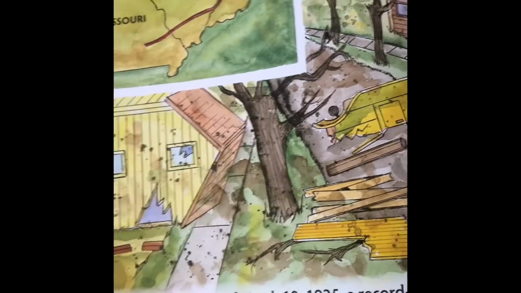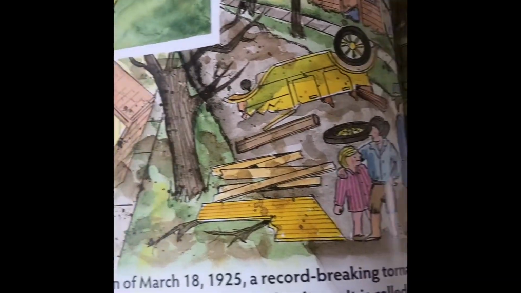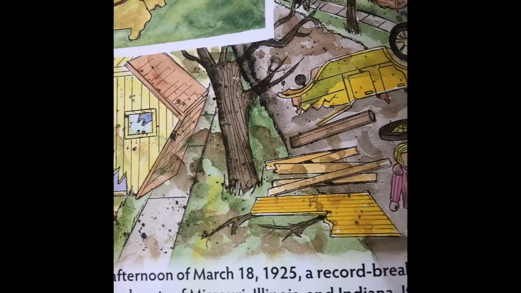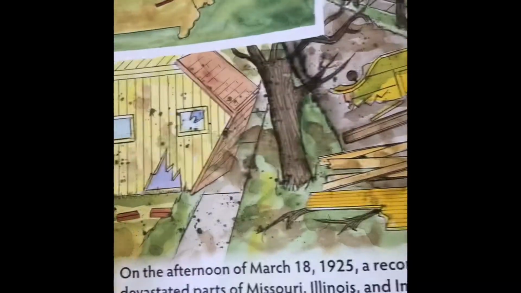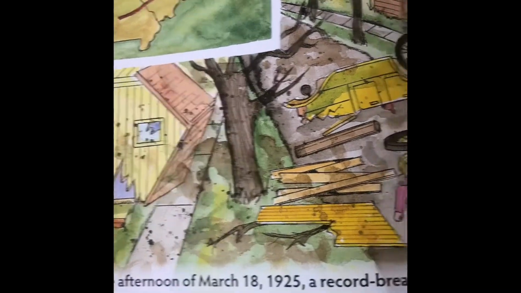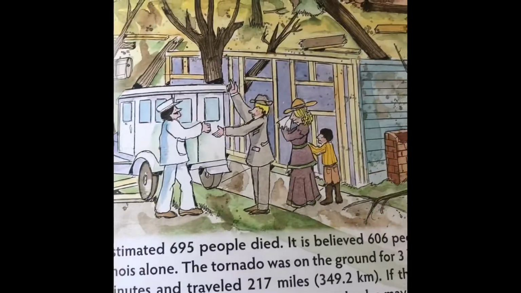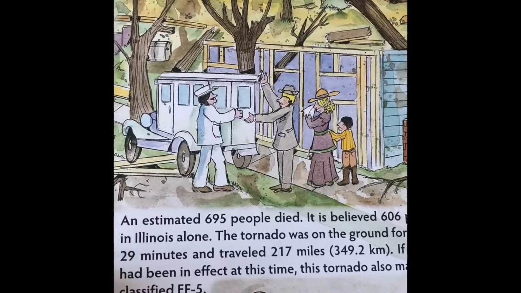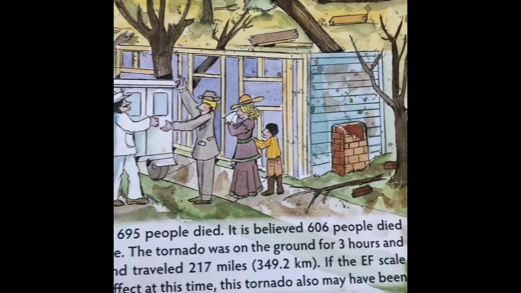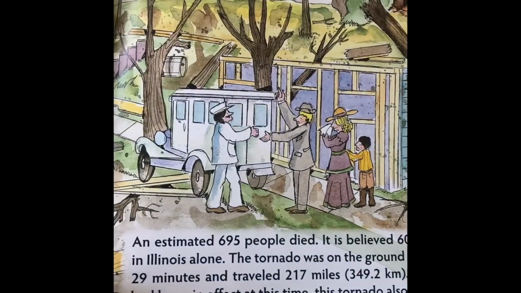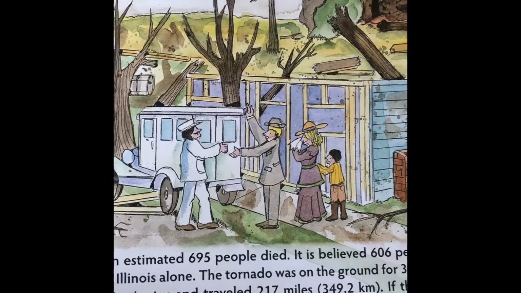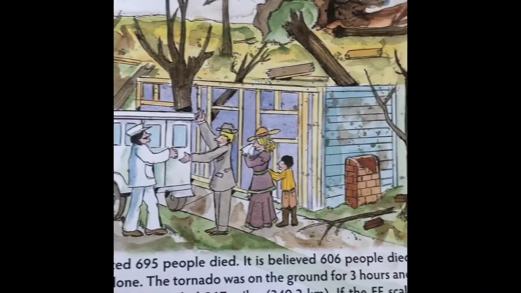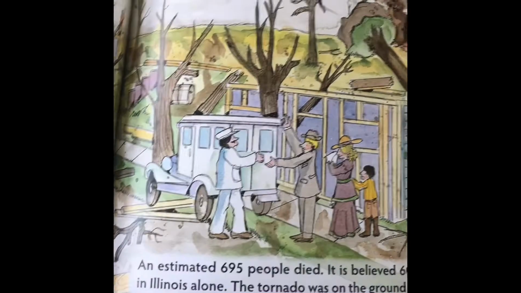On the afternoon of March 18th, 1925, a record-breaking tornado devastated parts of Missouri, Illinois, and Indiana. It is called the Great Tri-State Tornado. An estimated 695 people died. It is believed that 606 people died in Illinois alone. The tornado was on the ground for 3 hours and 29 minutes and traveled 217 miles. If the EF scale had been in effect at this time, the tornado may also have been classified as an EF5.